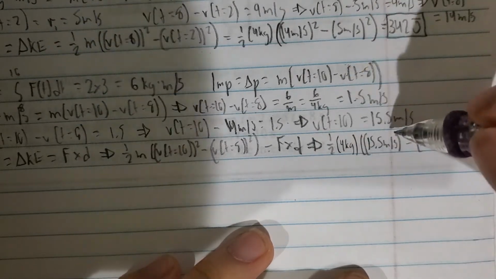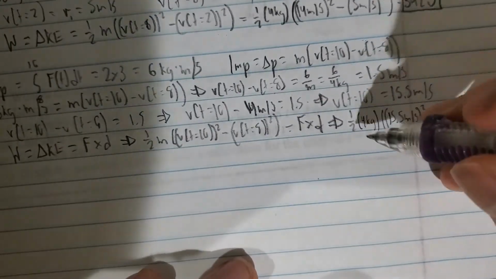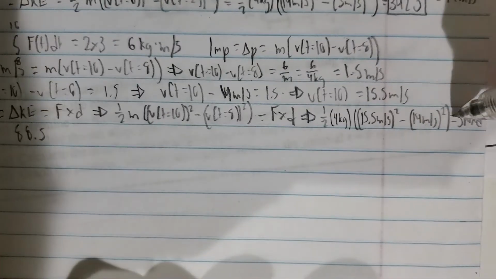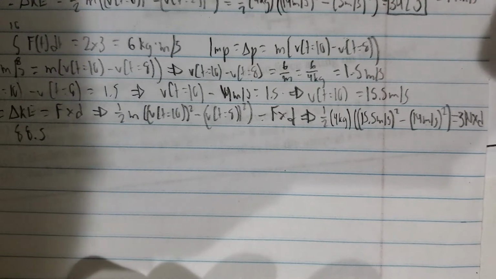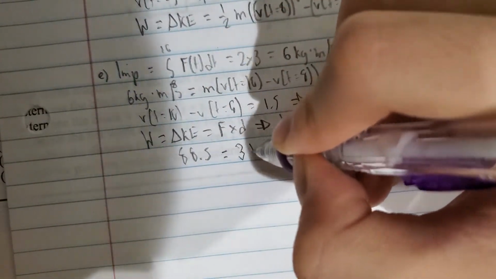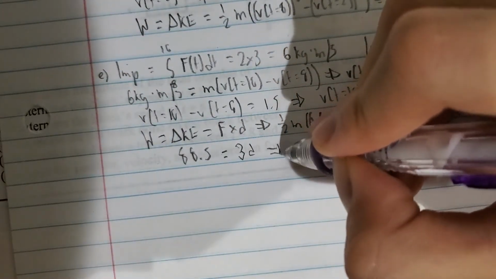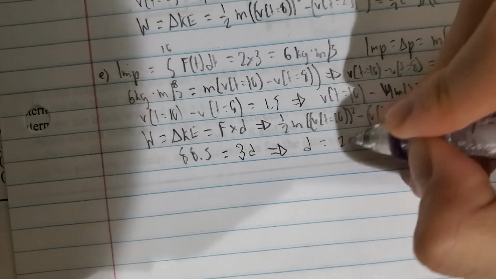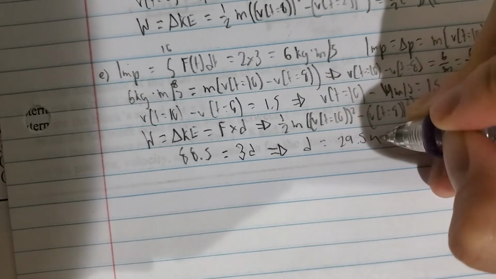This whole side simplifies down to 88.5, and this side is just 3D, not considering units. So 88.5 is equal to 3D. To find D, divide by 3, and D is equal to 29.5 meters.